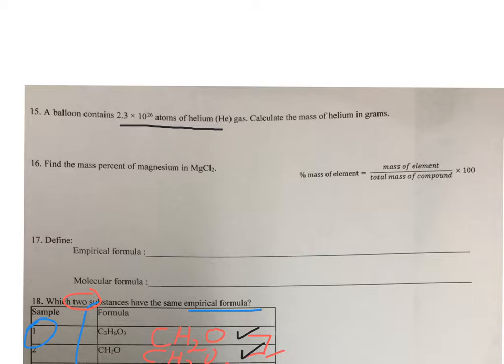And what is it that they're looking for? The grams. So now, can I go straight from atoms to grams? No, I can't, right? You have to go to what first? To the moles. Okay, so remember that you always write down your givens. So the 2.3 times your 10, and then what's your exponent? 26. And this is atoms.